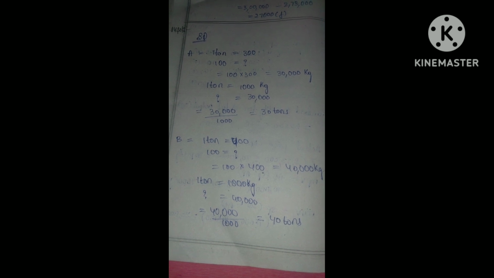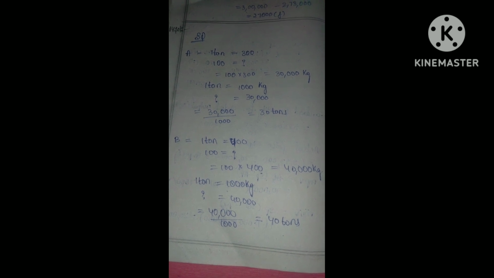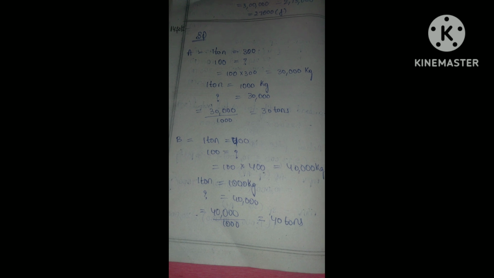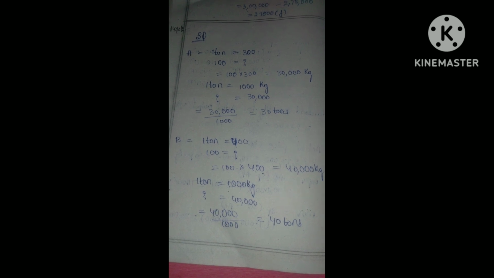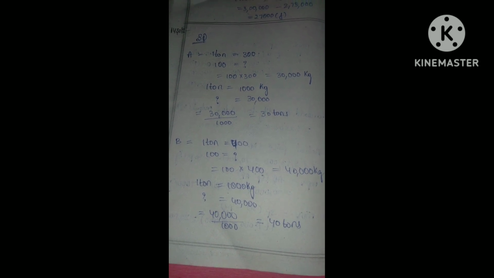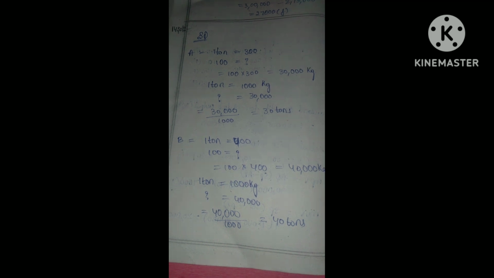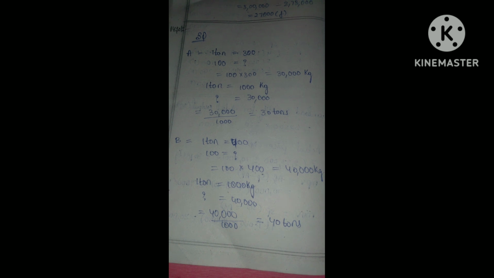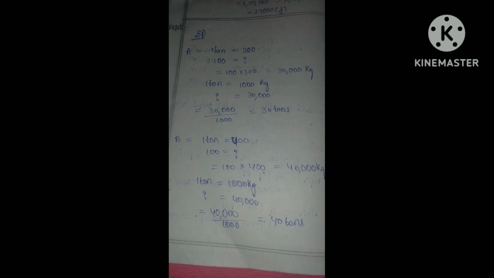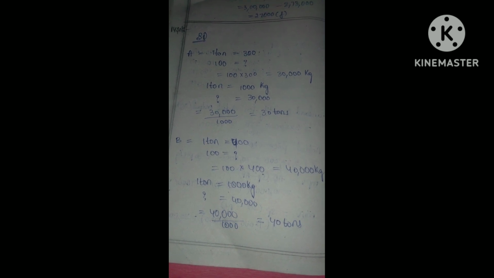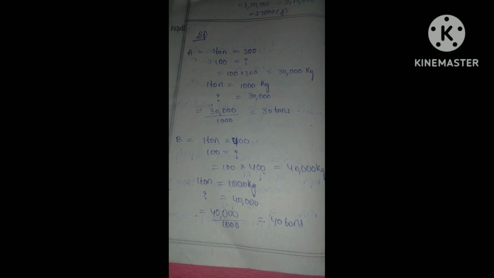Now we have to calculate for material B. For 1 ton he has given 400 kgs of materials. So now we have to calculate for 100 tons how many kgs we require. Just cross multiply 100 into 400, we will get 40,000 kgs. For 1 ton he required 1000 kgs of materials. So we have to calculate for 40,000 how many tons are required. So 40,000 divided by 1000 we will get 40 tons.